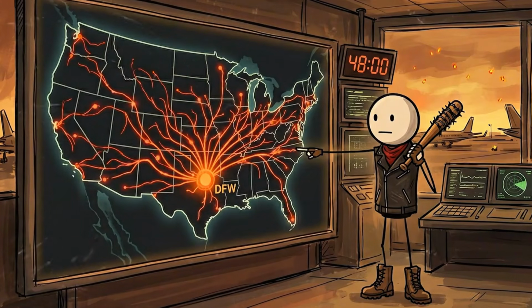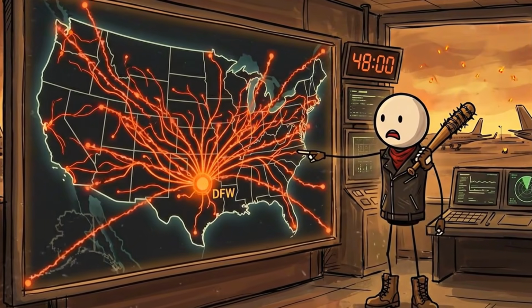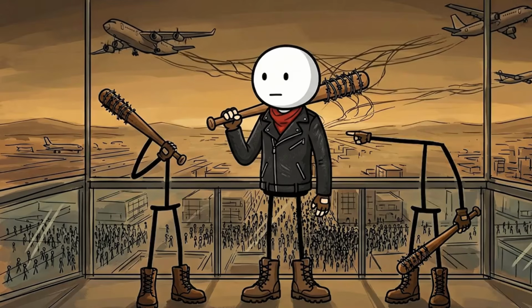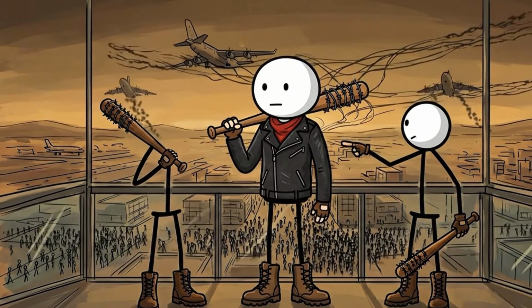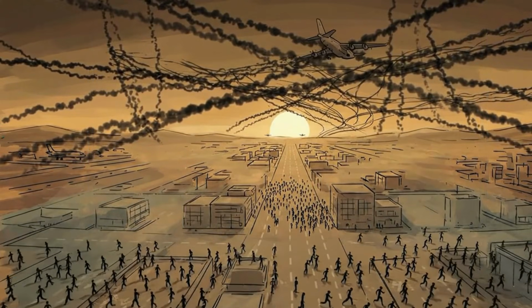Within 48 hours of initial seeding, DFW has forwarded the pathogen to every region the Atlanta hub didn't reach directly. The metro population of 7.6 million provides local saturation fuel, while the airport provides national distribution.